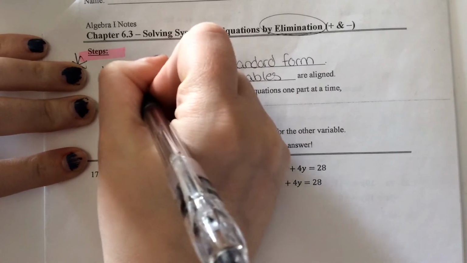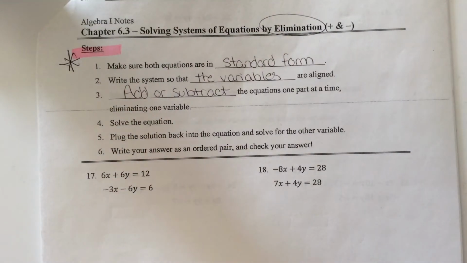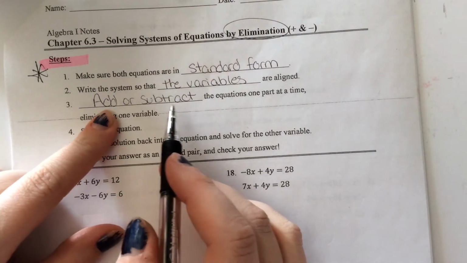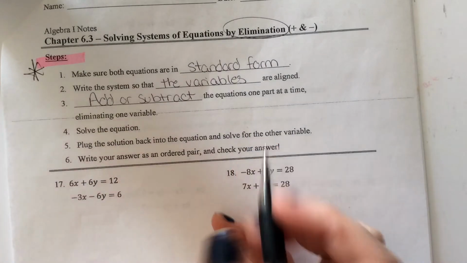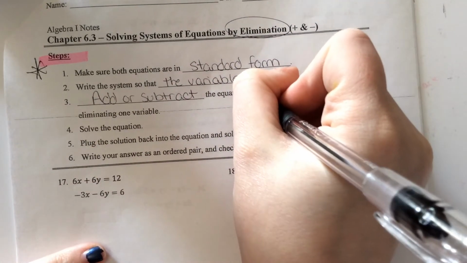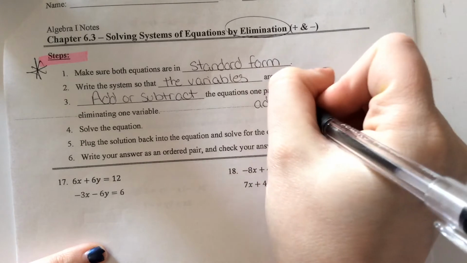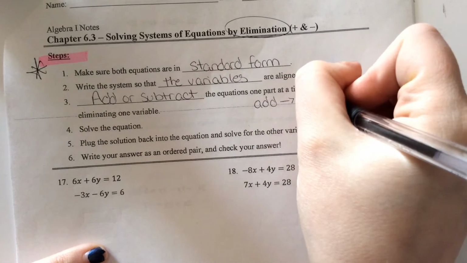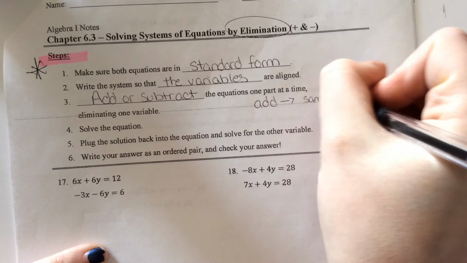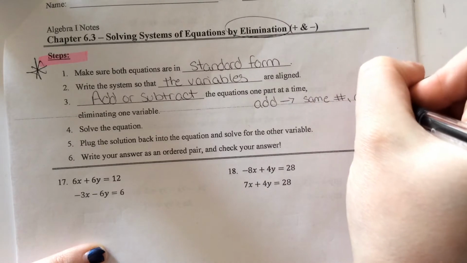add or subtract the equations one part at a time. So one at a time, go through each variable and add or subtract. Now this part might get a little confusing because some people don't know when they should be adding and when they should be subtracting. Here's a hint. You should add when you have the same number with different signs.